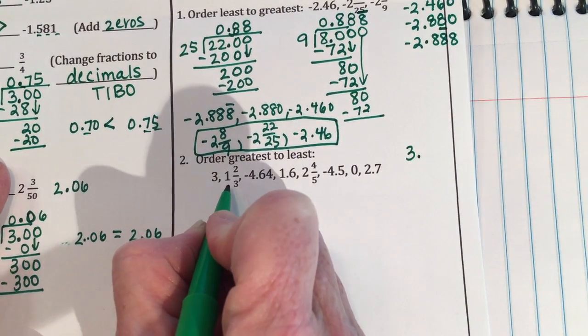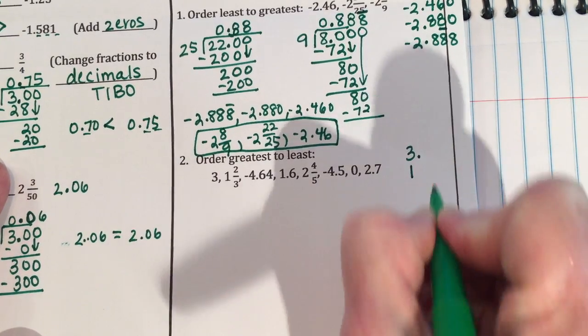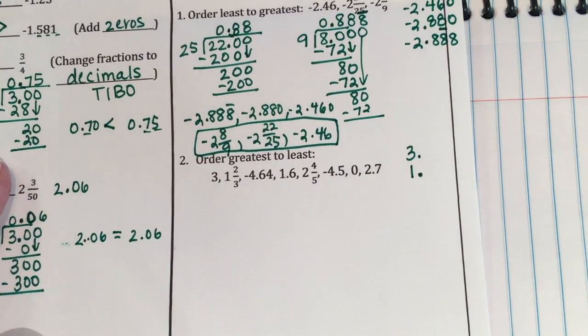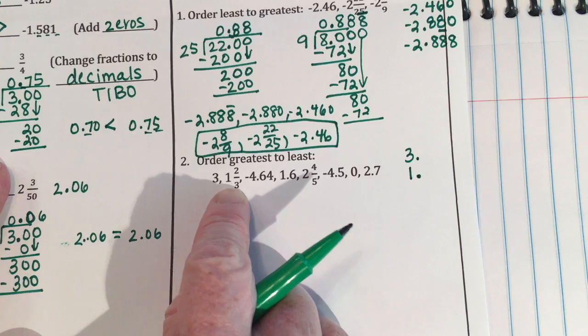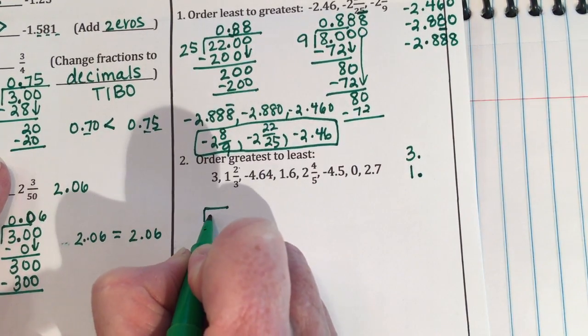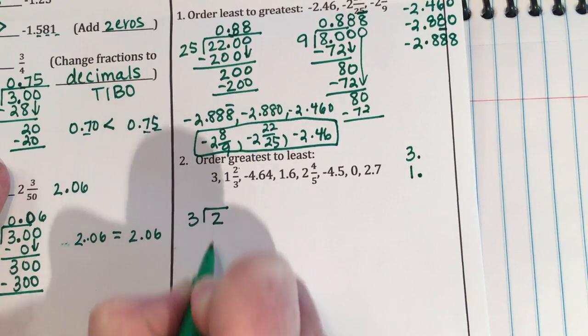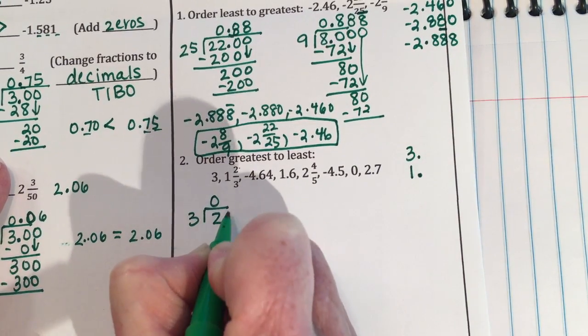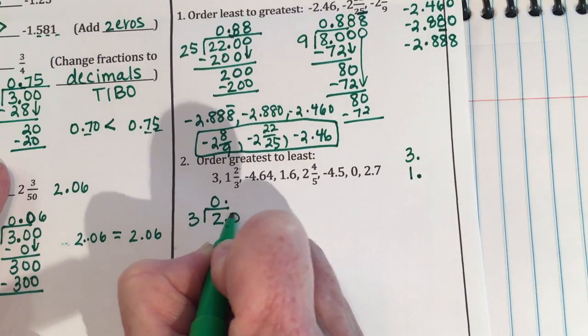The next number is going to be 1 2/3. I'm going to change that 2/3 to a decimal. I'm going to put 1 point something so I don't forget the whole number. The 2/3 I need to go ahead and change. So top goes in, bottom goes out. That's the 3. 3 won't go into 2. Add your decimal, bring it up, add a 0.